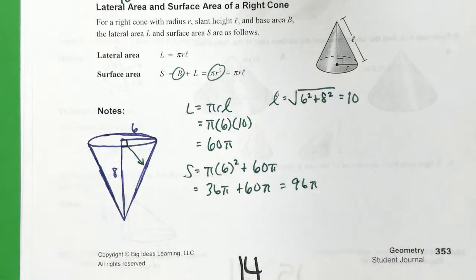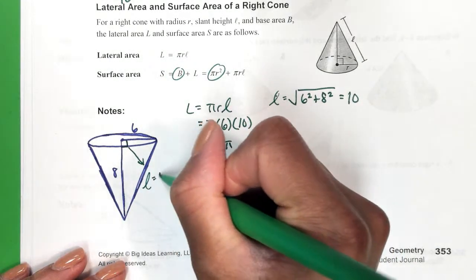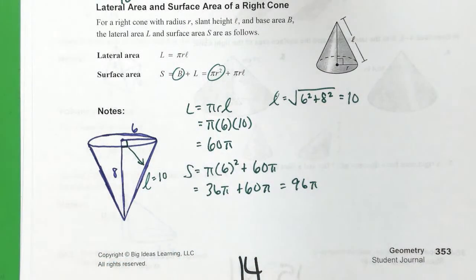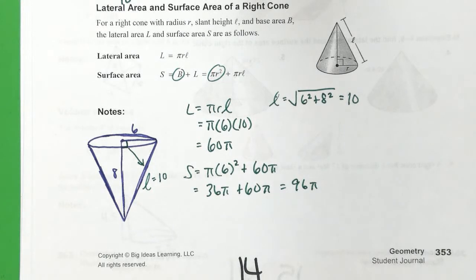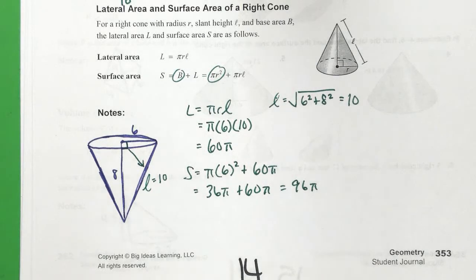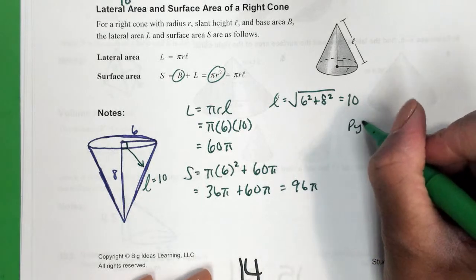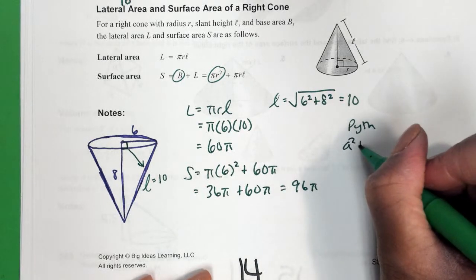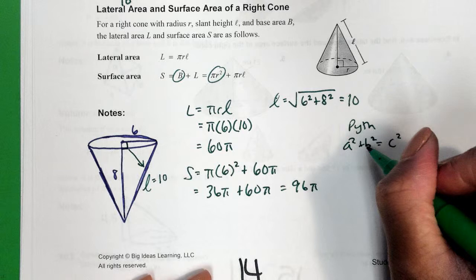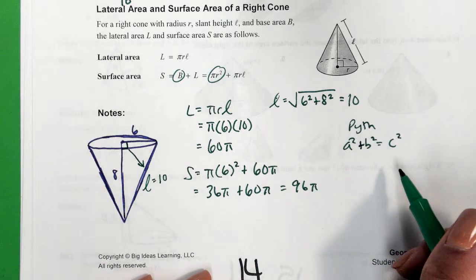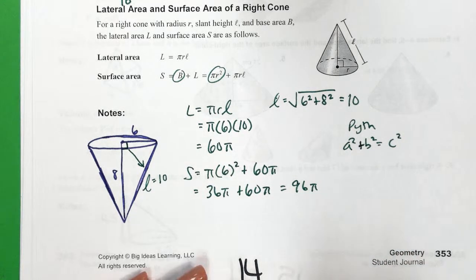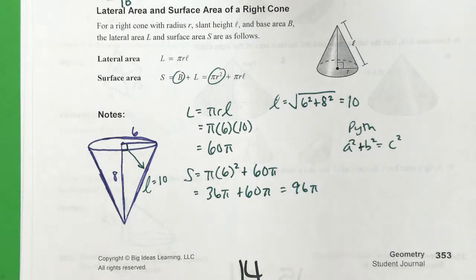And yes, you will need to use the Pythagorean theorem to find the slant height sometimes. So remember that is always needed in order to find the slant height. We have gone over the Pythagorean theorem before. Remember, it is a squared plus b squared equals c squared. If at any time we are finding a side, we're going to subtract. If we are finding the hypotenuse, we're going to add. So please keep that in mind. And we're going to go on to the next page where we have some extra examples.